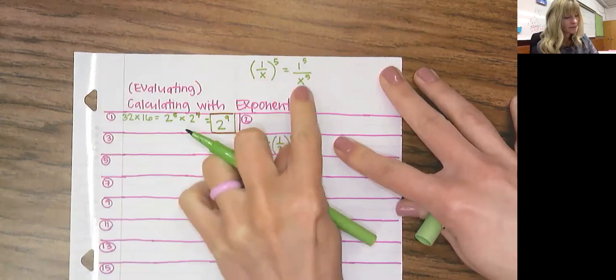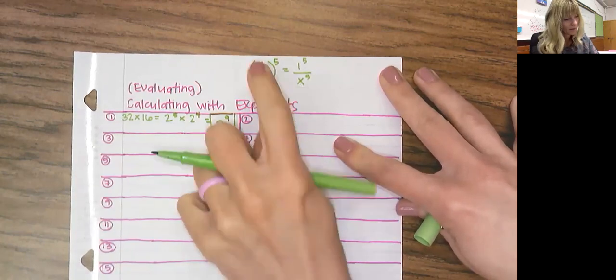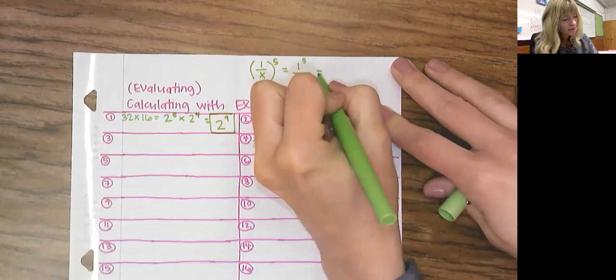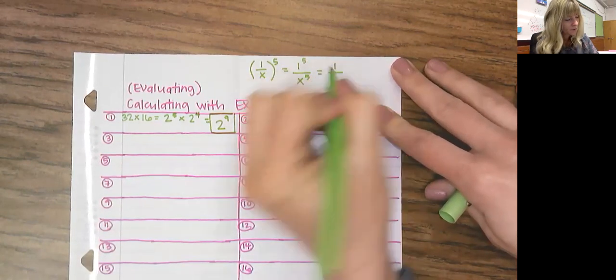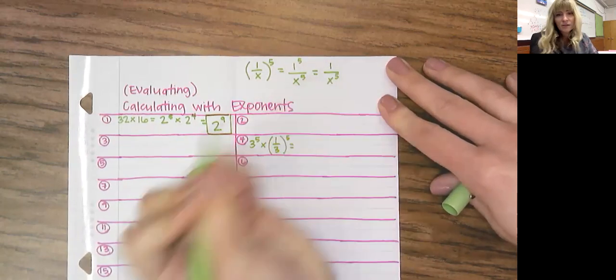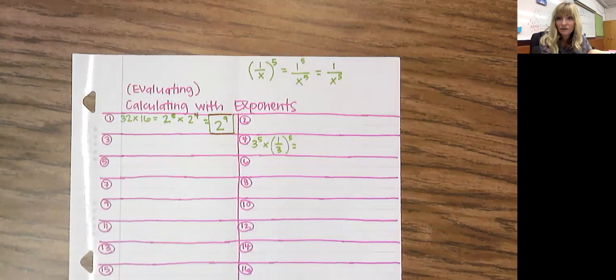Take a look at that again for a second. That's power of a power. That's just me multiplying the exponents. Now, 1 to the anything is always 1. So if you have a 1 on top, that's really just a 1. And that just cleans up to 1 over x to the 5th.